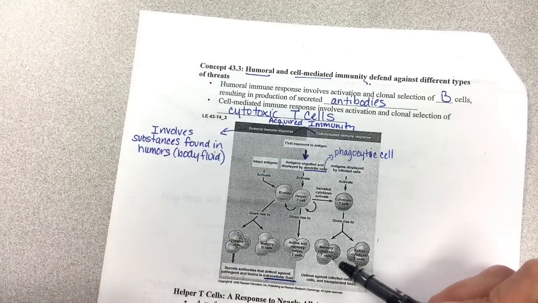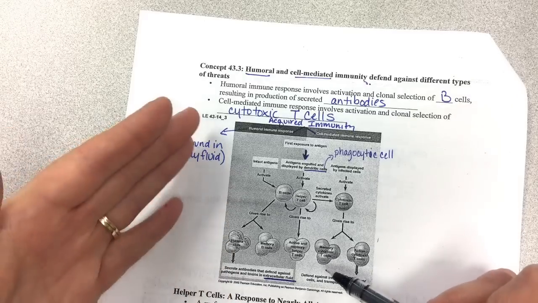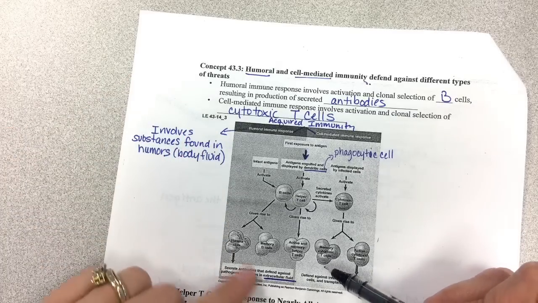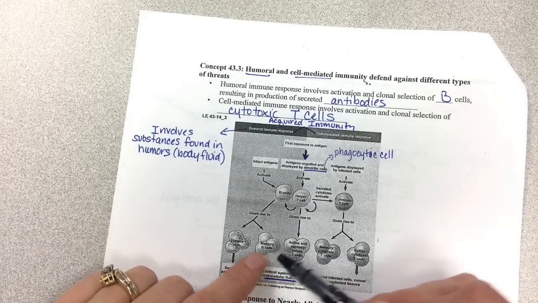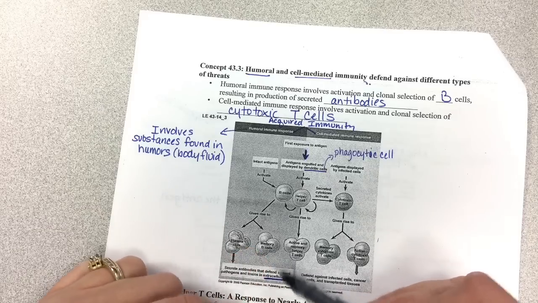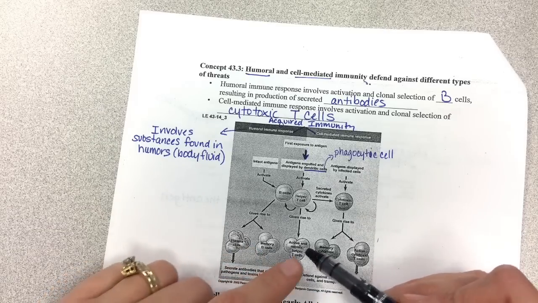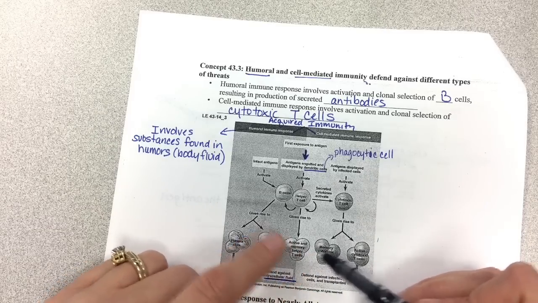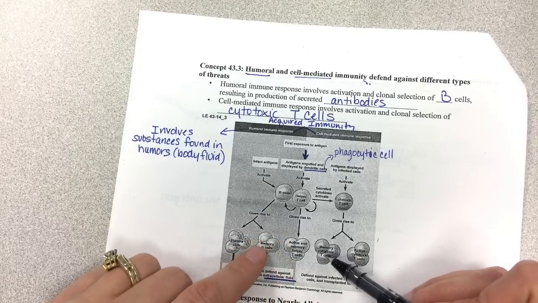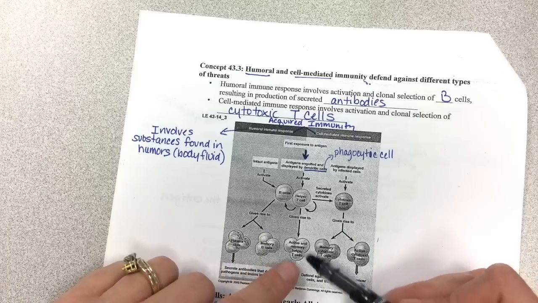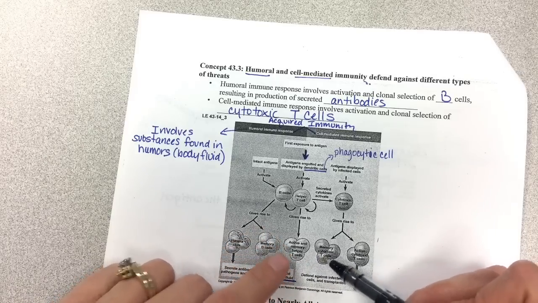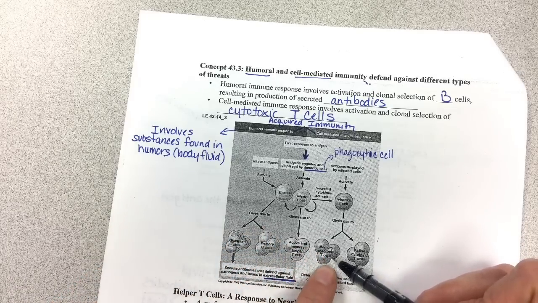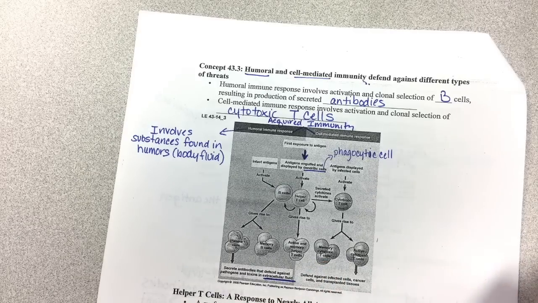So now when we get a clearer picture, when you get a secondary infection, you not only have memory cells that can immediately begin secreting antibodies, you have helper T cells that activate those memory cells and activate more B and T cells. And then you also have memory cytotoxic T cells that can immediately begin to bind to infected cells and trigger apoptosis.